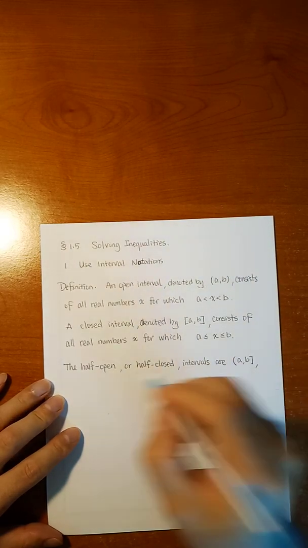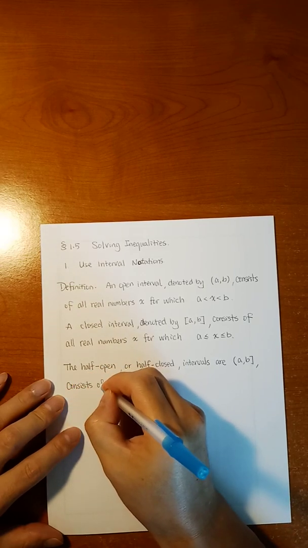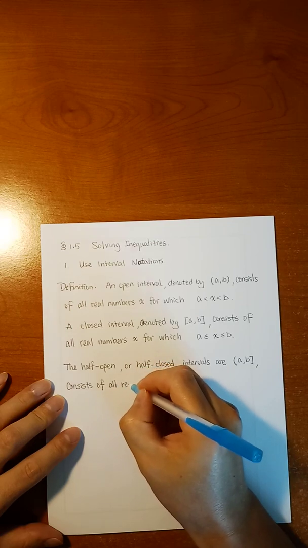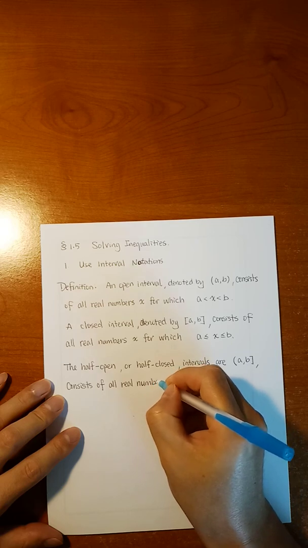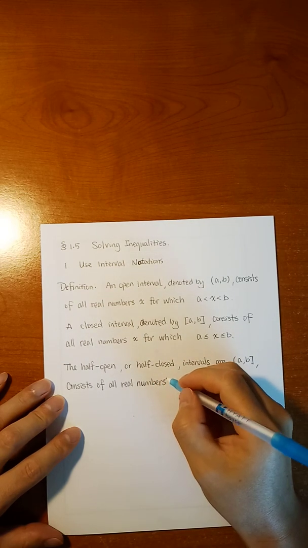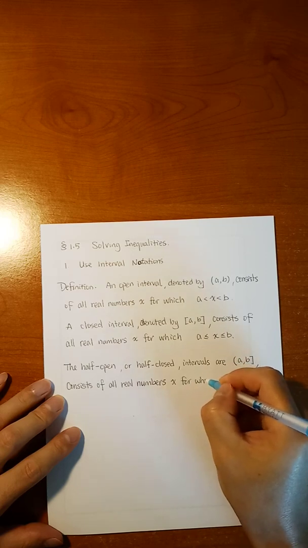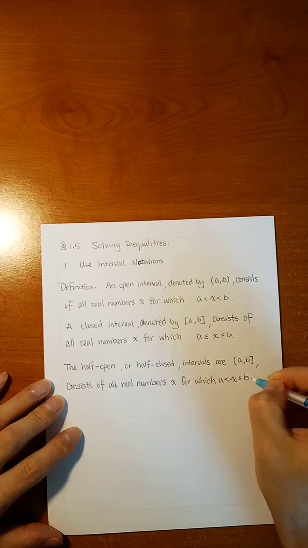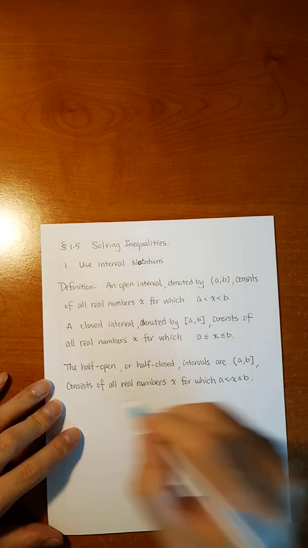This consists of all real numbers x for which x is greater than a and less than or equal to b, because here you use bracket to include b.